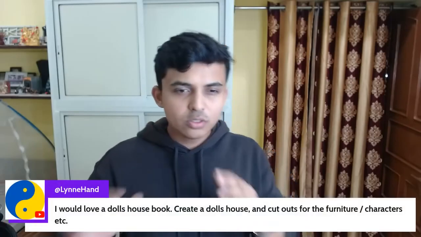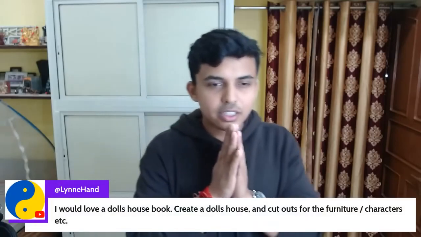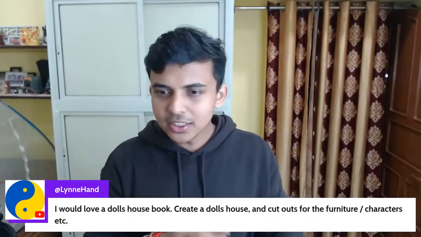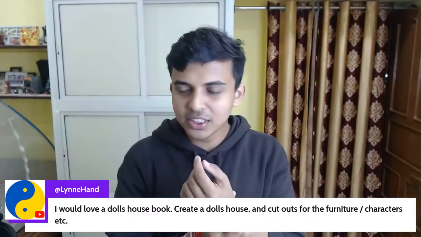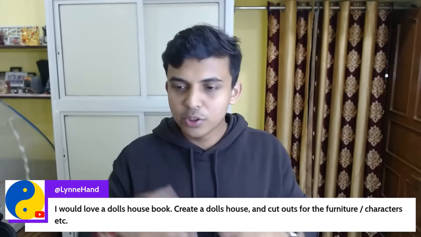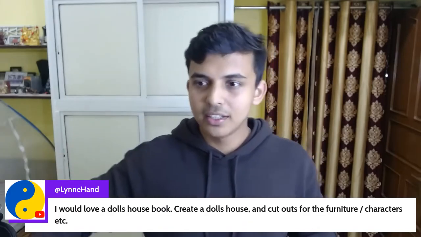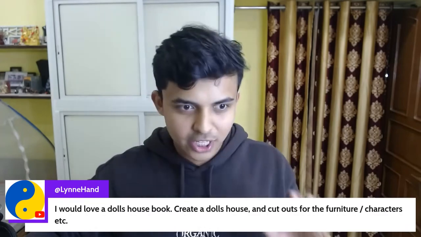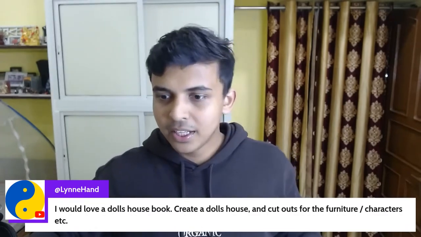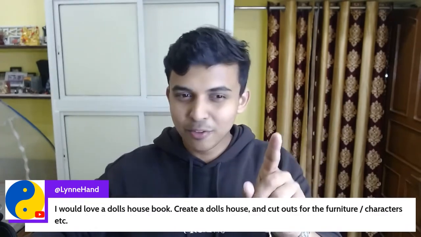I'm just curious. Different kinds of maze shapes is already being worked on. Dollhouse book, create a dollhouse and cutouts for furniture and characters. That's very interesting. Can you guys DM me with some of these suggestions and ideas? Like, what would you want finally, so I can work on it. And these are really good suggestions, and I just don't want to miss any of your suggestions.